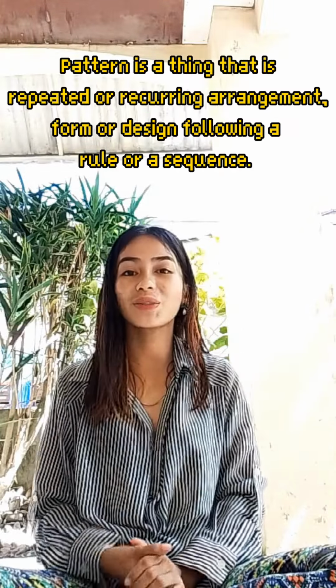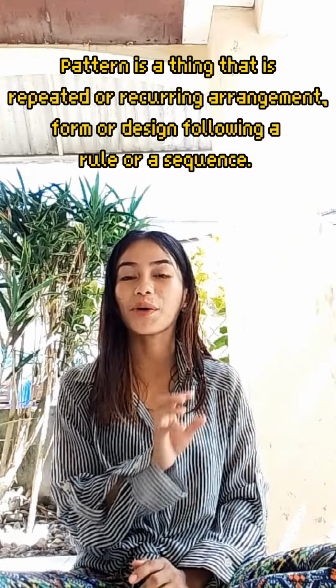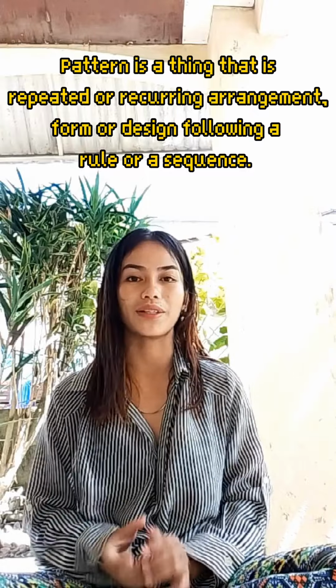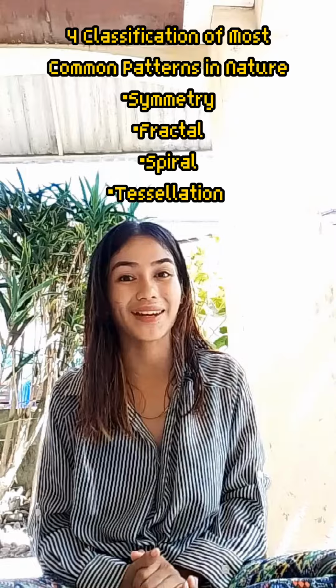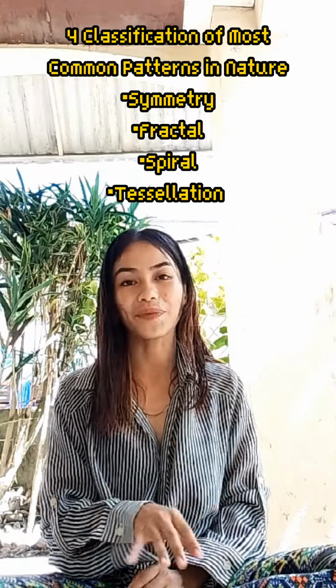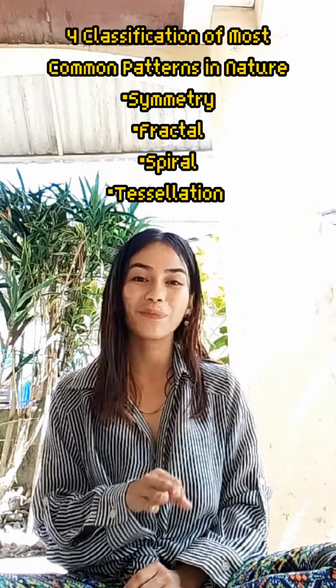Since we already know the 4 patterns in nature, the next thing I do is to discuss each pattern and cite 5 examples of each, for us to be able to understand what the message of each pattern really means. But before I proceed, let me first define what a pattern is. A pattern is a repeated or recurring arrangement, form, or design following a rule or a sequence. Also, patterns have 4 classifications. And again, these are the symmetry, fractal, spiral, and tessellation.